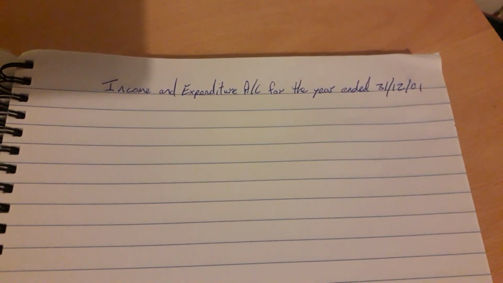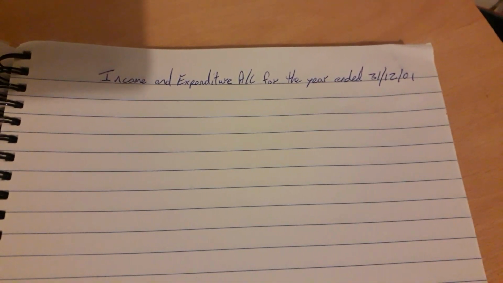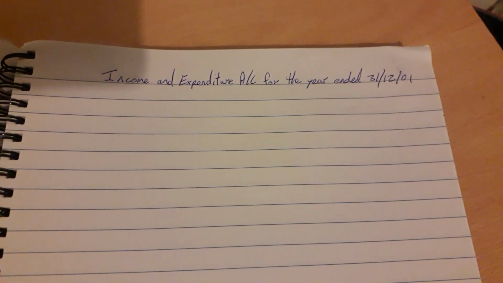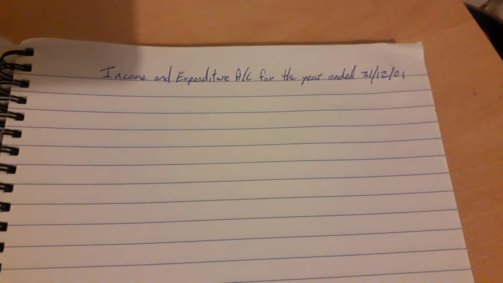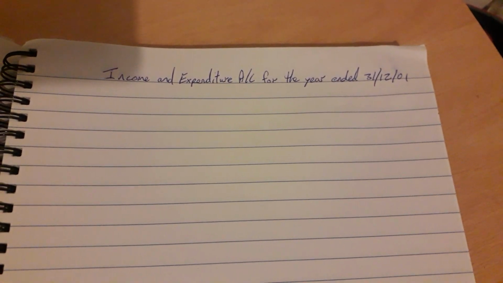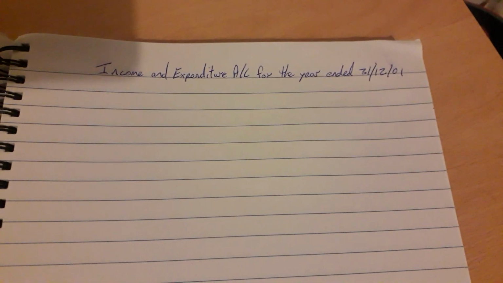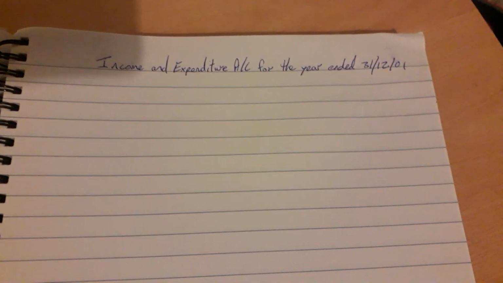And the difference between the two of them is going to be, because it's a club account, it's not going to be a net profit. It's going to be either a surplus of income over expenditure if you had more income than expenditure, or an excess of expenditure over income if you have more expenditure than you had income. So that would be akin to a loss in a profit-making company or a for-profit company.